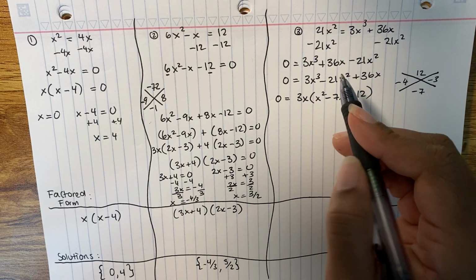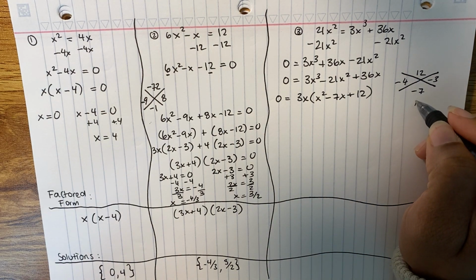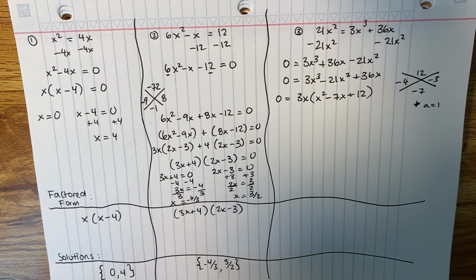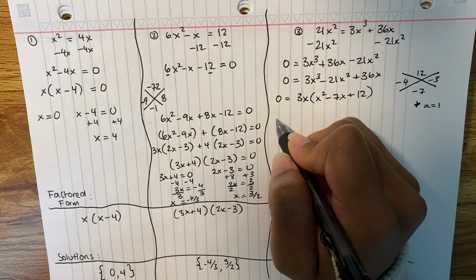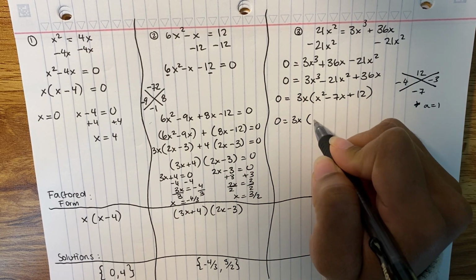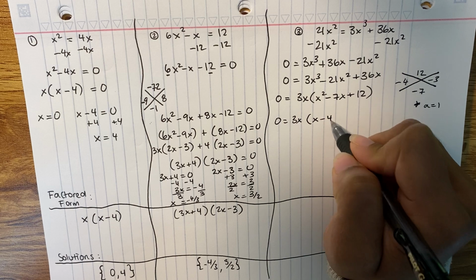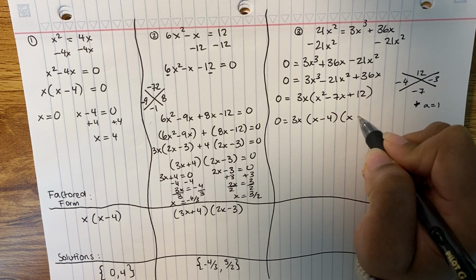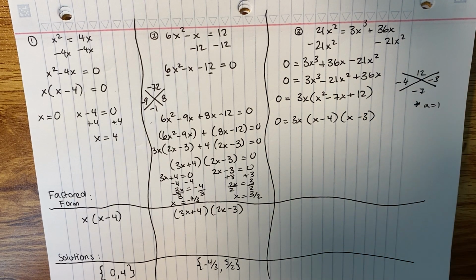Okay, the A value is equal to 1 here, and if you watched a previous video, you would know what that means. You can use a shortcut. So I'm going to drop down that GCF, and we're going to take each of these factors and just put x minus 4, so that's one of my factors, and the other one, x minus 3, which is the other one. Okay, keep going.